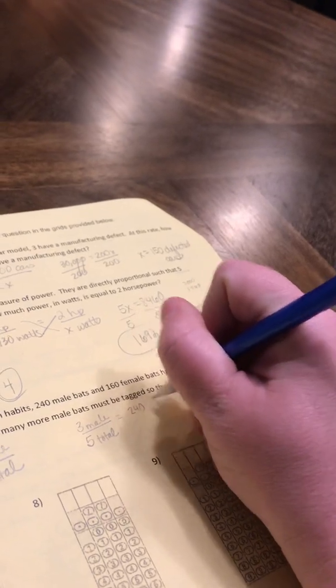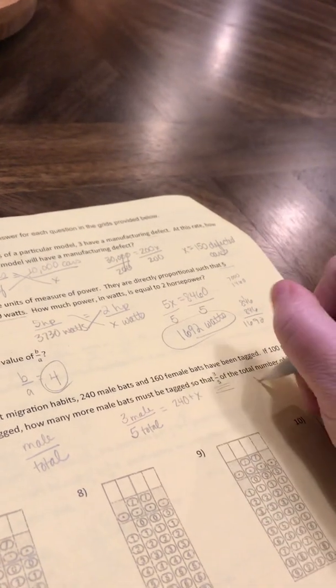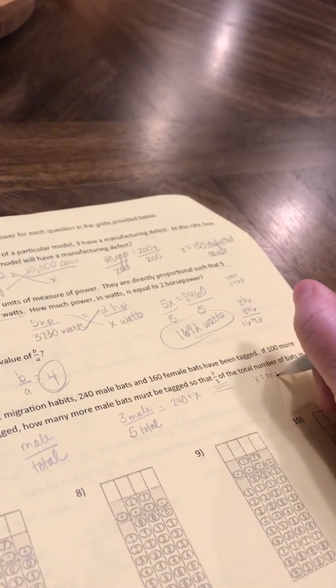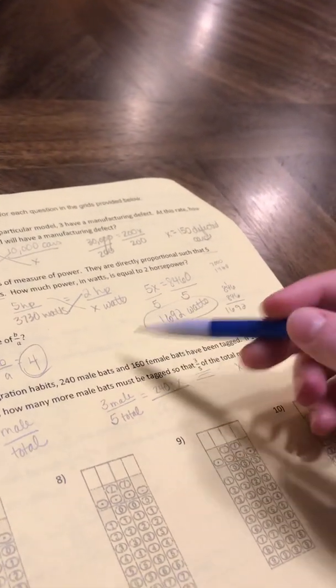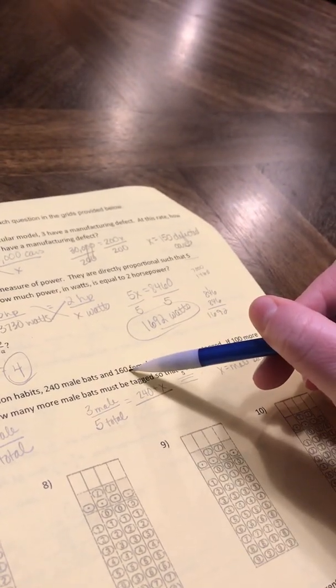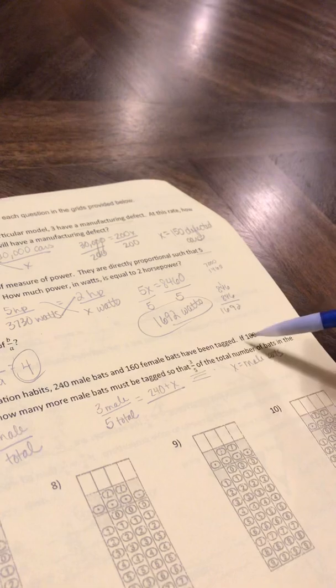And we don't know how many total male there are because we're starting with 240 and we're adding some number of bats. So we're going to call that x, some number of male bats. x is our male bats only. And we're not entirely sure what our total is either because we started with 240 male bats and 160 female bats. Then we added 100 more female bats.